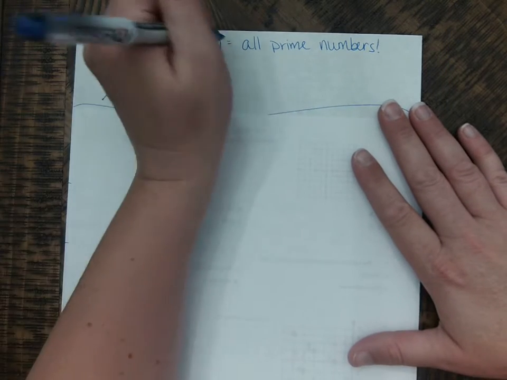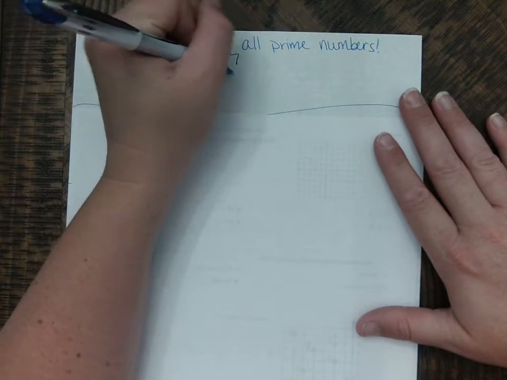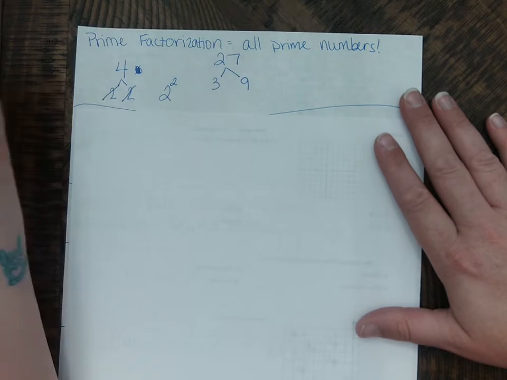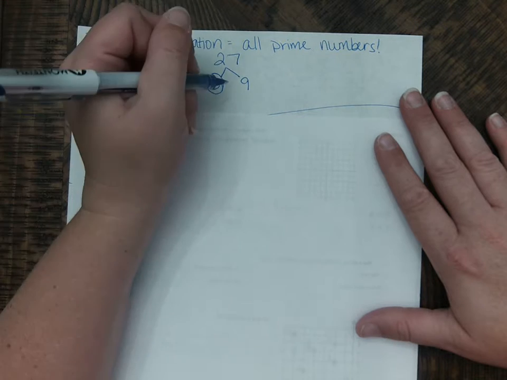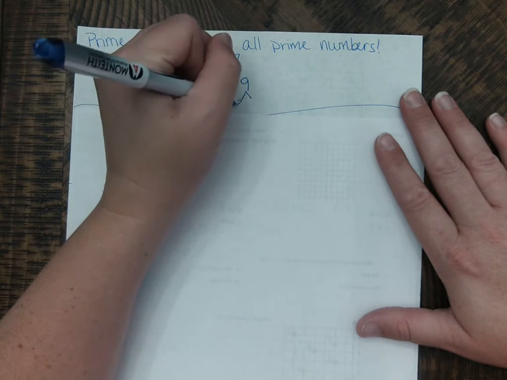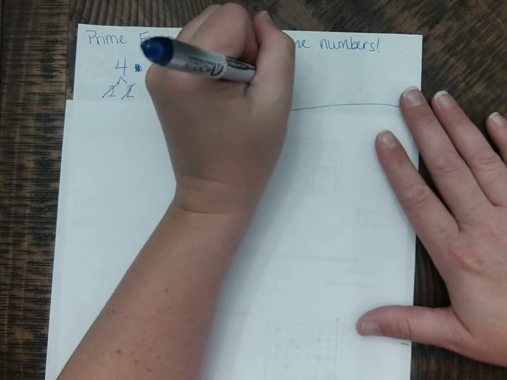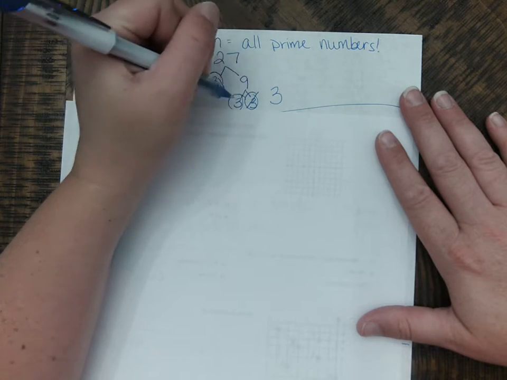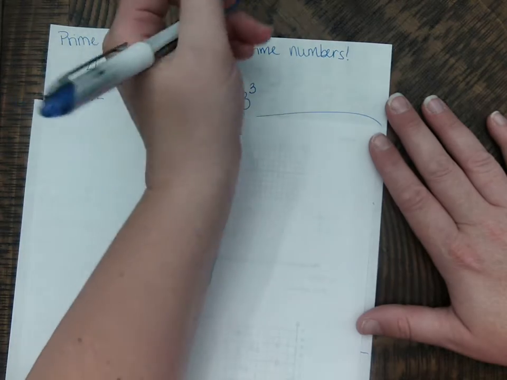Okay, let's try a different one. Let's try 27. What 2 numbers can I multiply to get 27? I can get the number 3 and the number 9. Since the number 3 is prime, I'm going to circle it. Now, the number 9, what 2 numbers can be multiplied to get to 9? 3 times 3. And so I'm going to circle that. So we get the number 3, and I write it, and then I write how many times I saw it. 1, 2, 3 times.